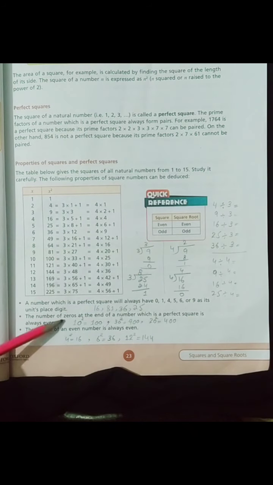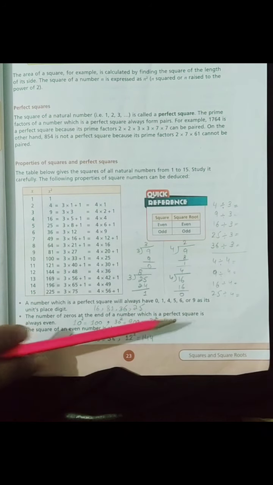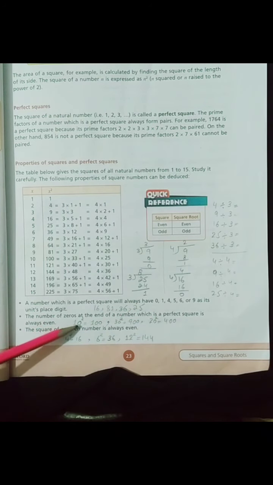Second property, the number of 0s at the end of a number which is a perfect square is always even. It means that when we take the square of 10, the perfect square is 100. It means that the last or end value we have is 0 in both the number and its square.